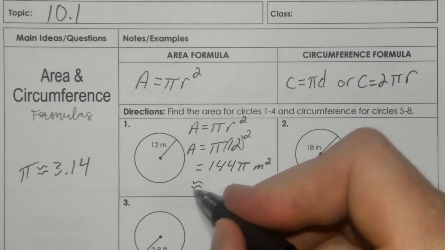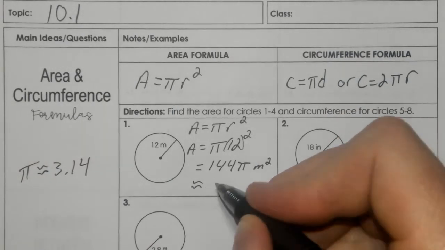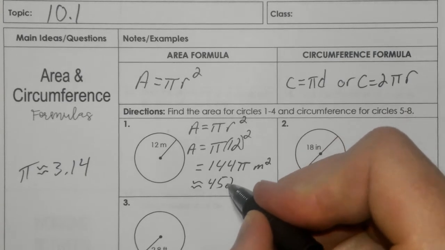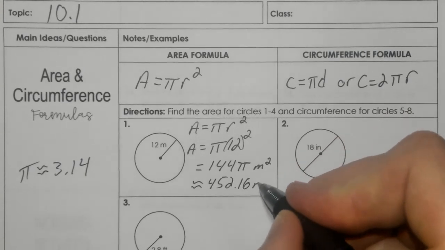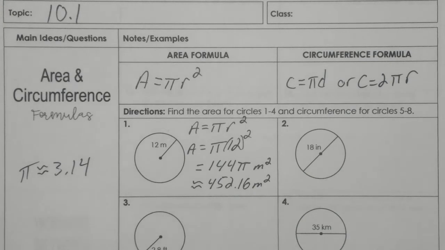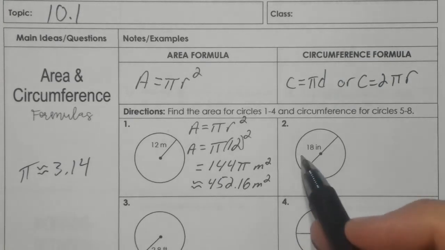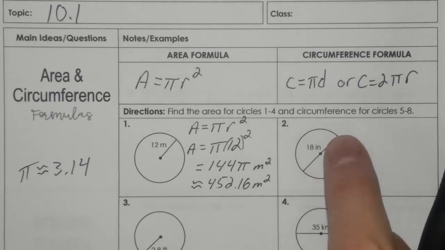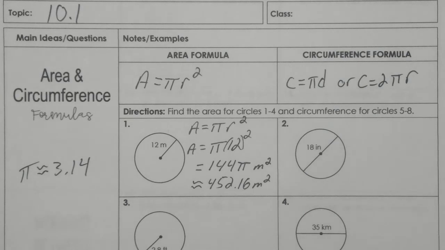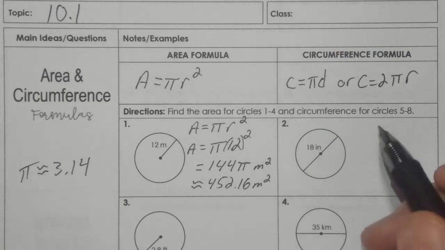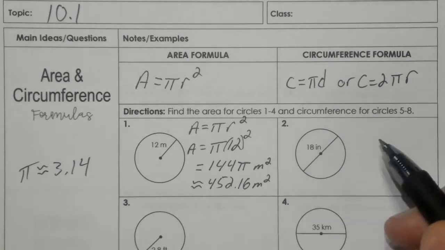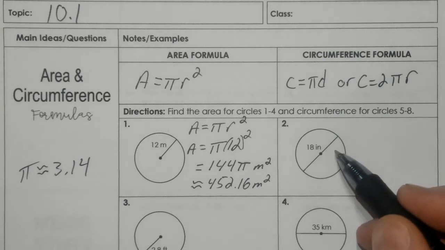So this is approximately, that's why I have the little squiggles, that means approximately 452.16 meters squared. So two different forms of the same answer. All right. For the second one, I noticed that this measurement is all the way across the circle. It goes through the center all the way through, touching both sides. So this is actually a diameter.